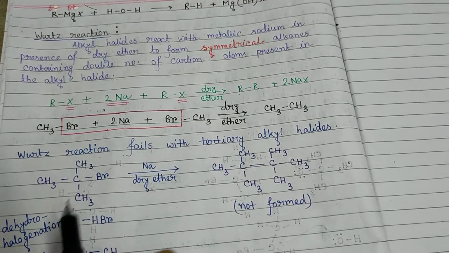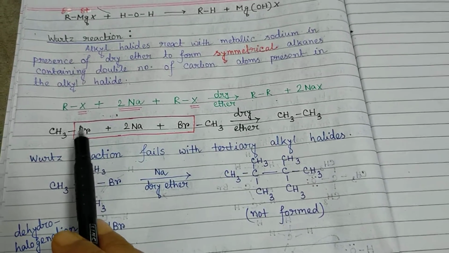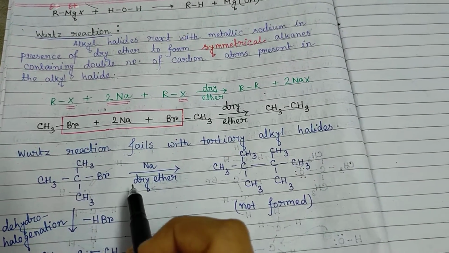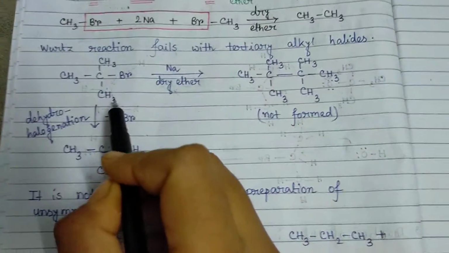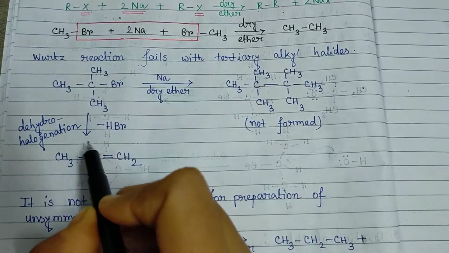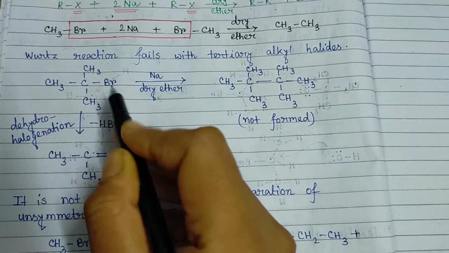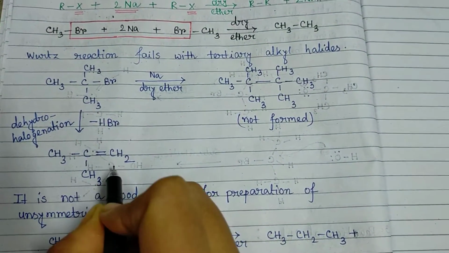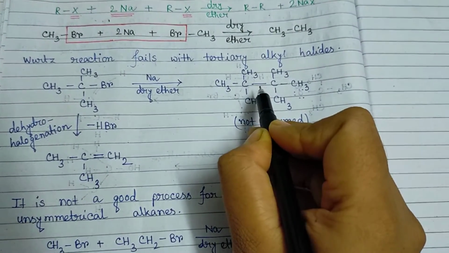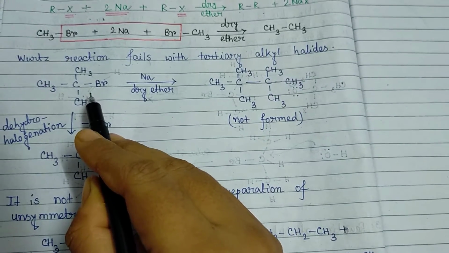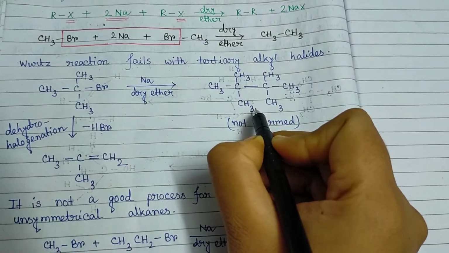So the Wurtz reaction is very useful for synthesis of symmetrical hydrocarbons with the number of carbons double that of the alkyl halide. So we can see methane cannot be prepared by the Wurtz reaction, and the Wurtz reaction also fails for tertiary alkyl halides. Why? Because tertiary alkyl halides prefer to undergo dehydrohalogenation, that means the elimination of HBr, and form the alkene in this reaction condition. So our desired product, this one, is not formed from tertiary butyl bromide, but we have this product in place of the targeted hydrocarbon.